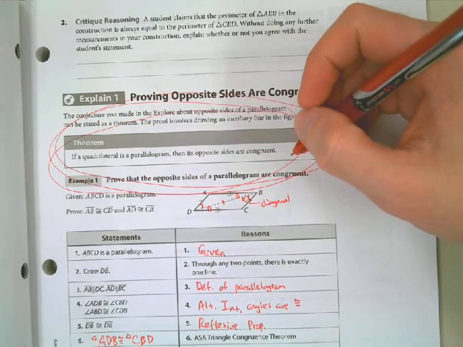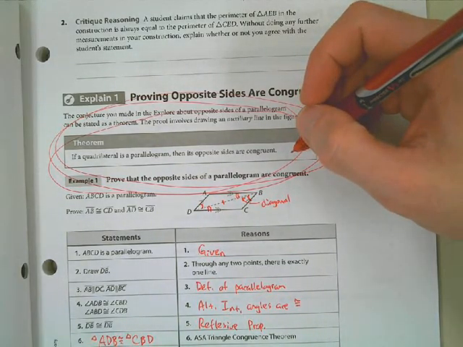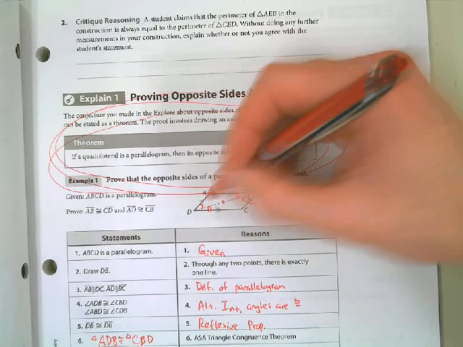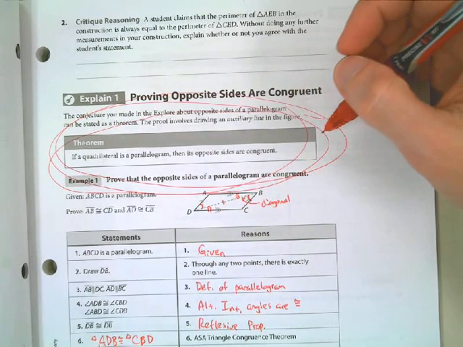Let's go to someone we haven't heard from yet. Melissa. Angle A in the top triangle is going to be congruent to what angle down here? Yeah, angle C, right. And so that's opposite angles.